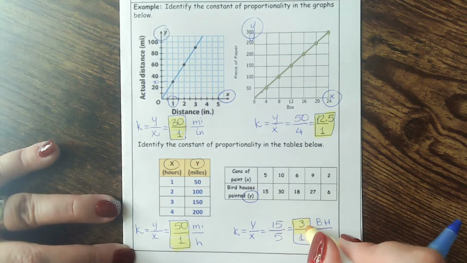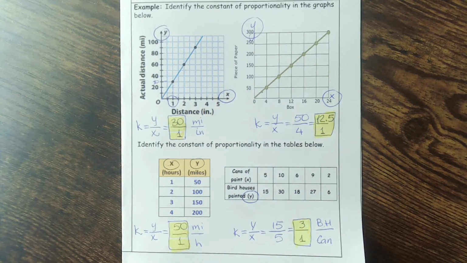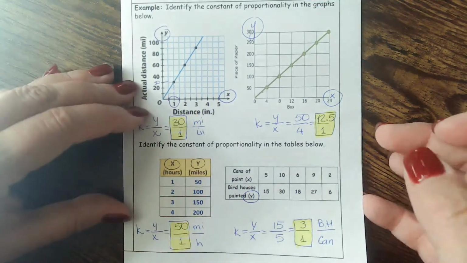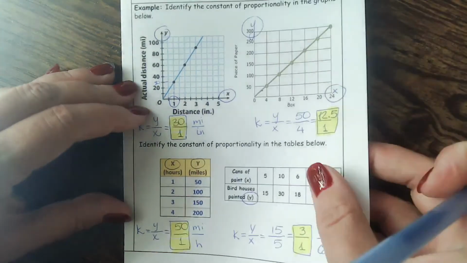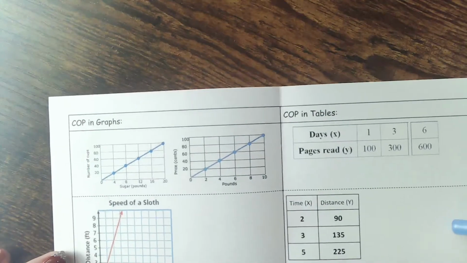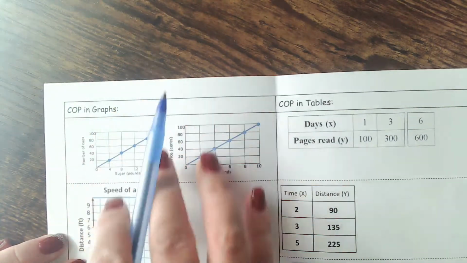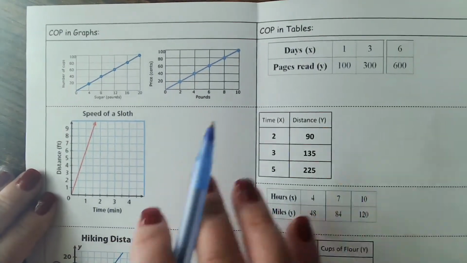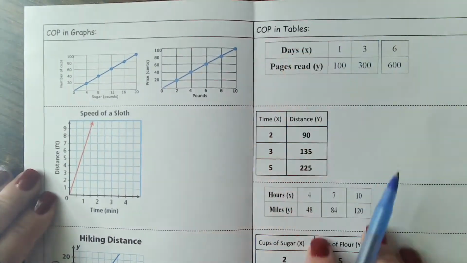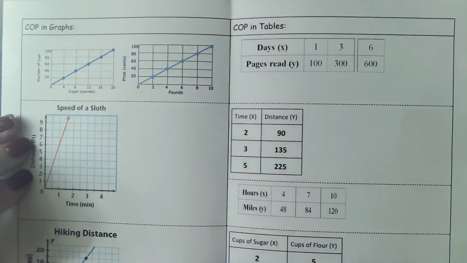At this point, if you think you can move on without my help, you can pause the video and self-check or move along with me. Let's look at a few more examples. Constant of proportionality in graphs on the left-hand side, constant of proportionality in tables on the right. So let's look at these examples.